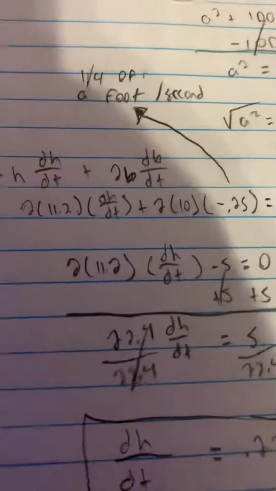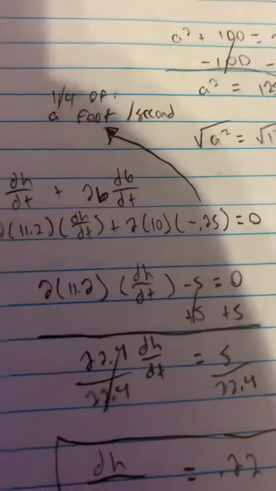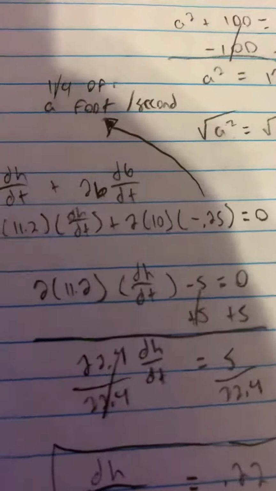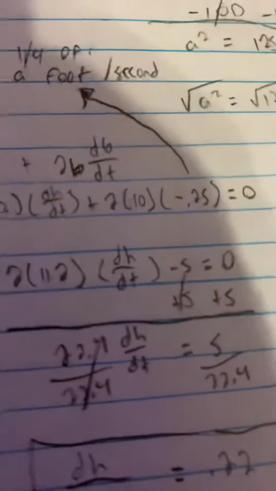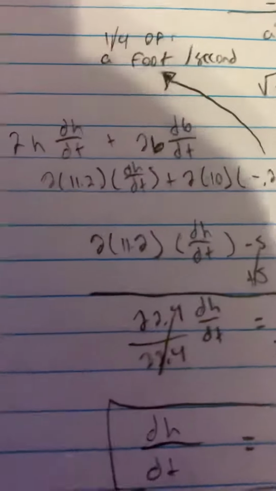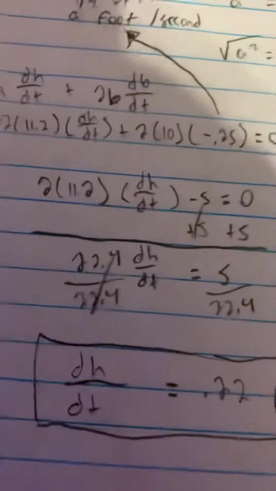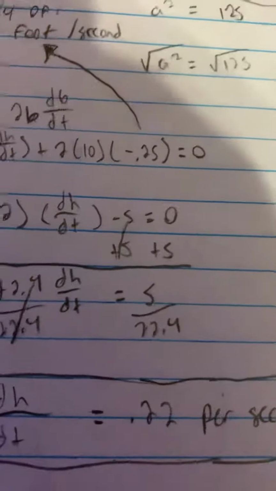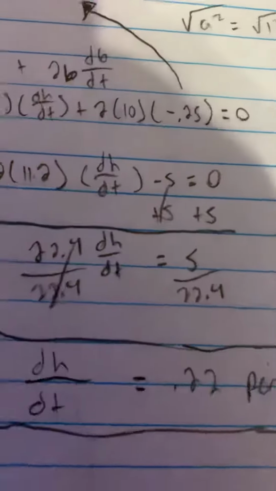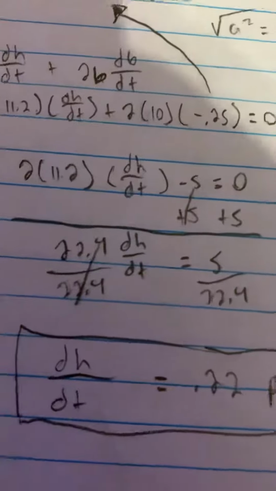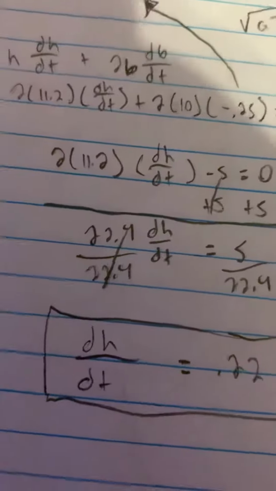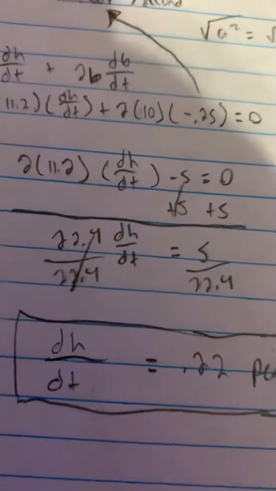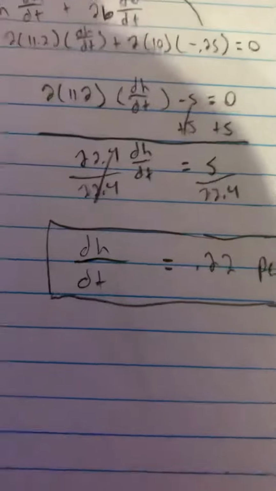set to 0. And then I plugged everything in from there and then did some multiplying and found that 2 times 10 is 20, times negative 0.25 will eventually give me negative 5 down here. So then 2 times 11.2 equals 22.4, and then once I added the 5 to both sides, I would have 22.4 times the change in height over the change in time equals 5. Divided 22.4 by both sides, and then found that the change in height over the change in time equals 0.22 per second.